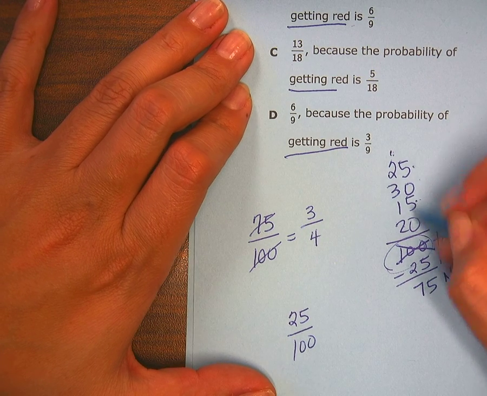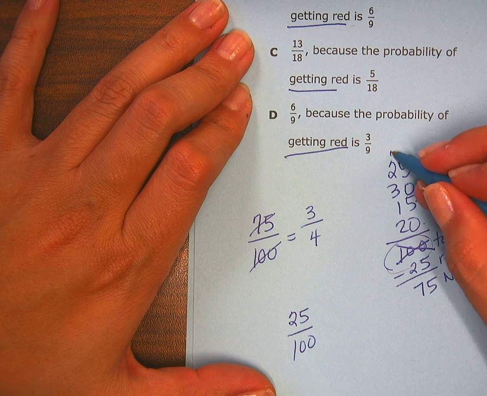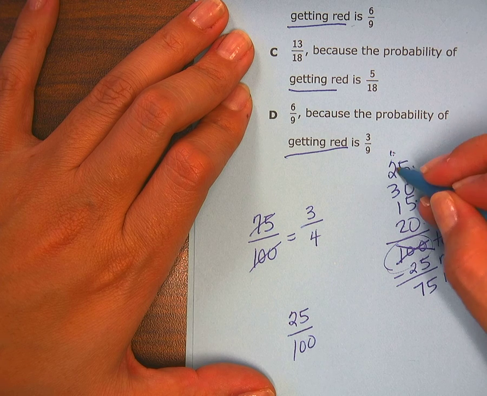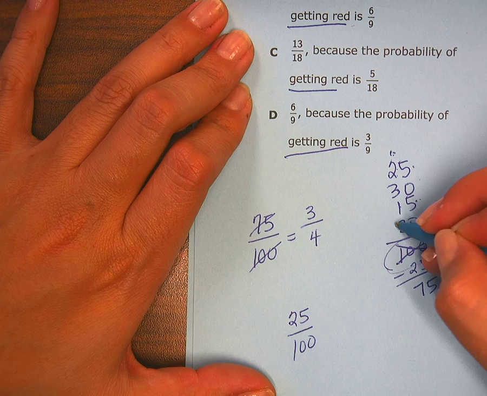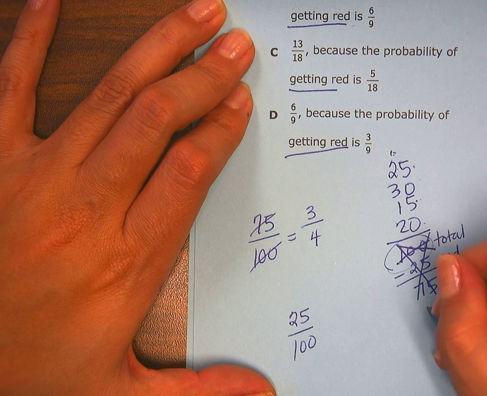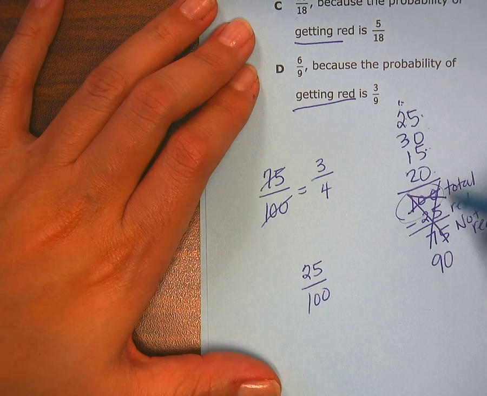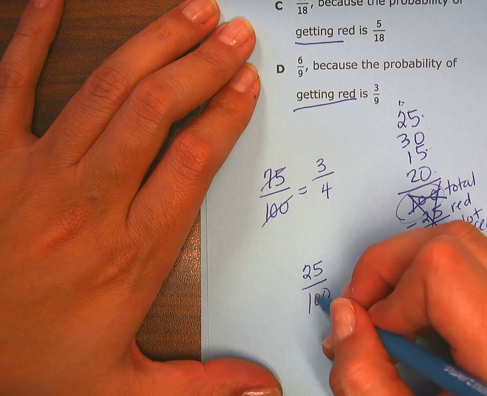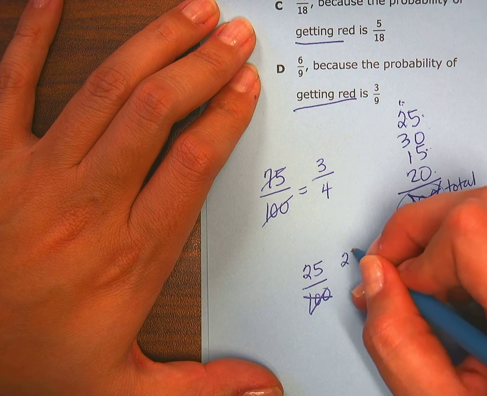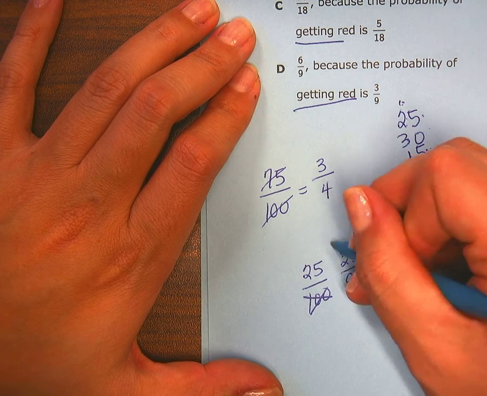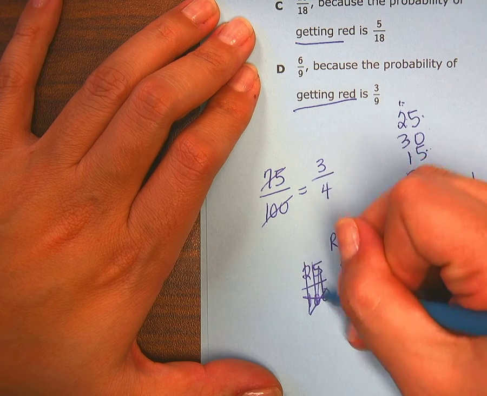I did 5 and 5, that's 10, great. But then it was 3 and 1, I'm sorry, 2 and 1 is 3, 3 and 3 is 6, 7, 8, 9. That's only 90, Miss Ortega. That makes sense now. So out of 90 is my total. Got to go back and change this. So 25 out of 90 is picking red.